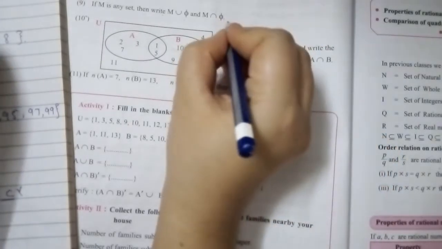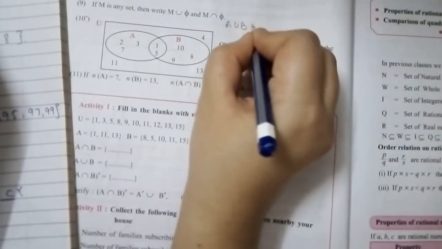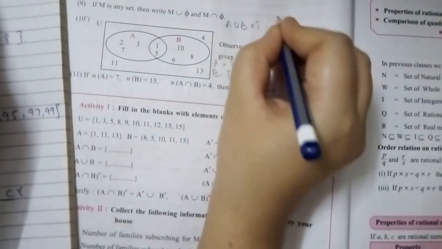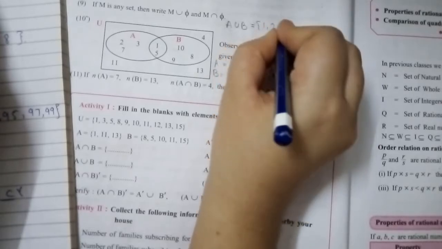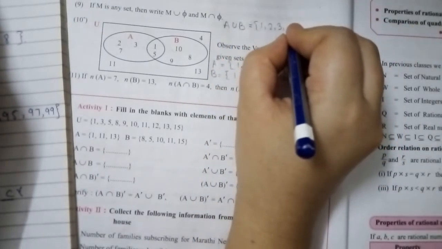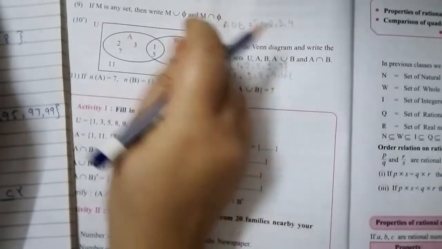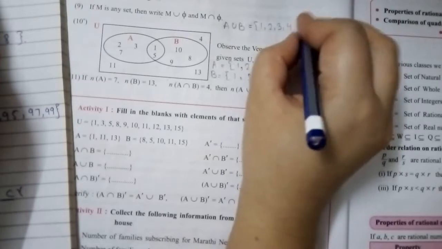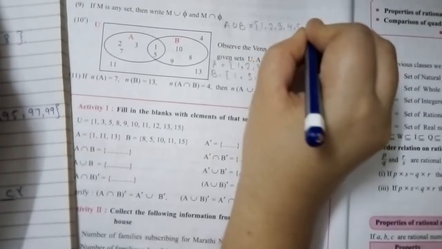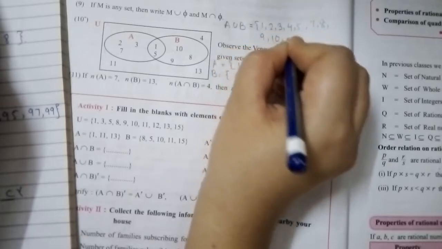Now we will write A union B. So what will be the union set? It is all the elements which are present in the sets. So it is 1, 2, 3, 5, 7, 8, 9, 10.